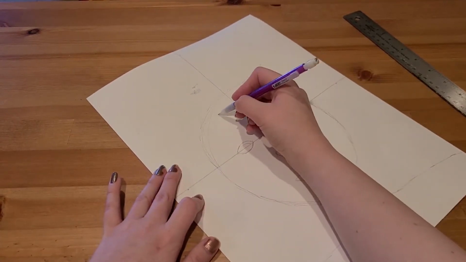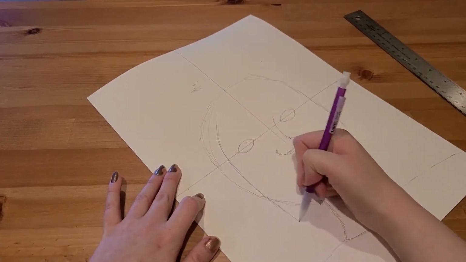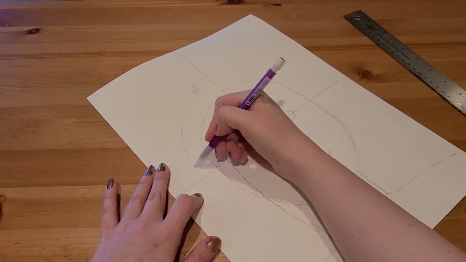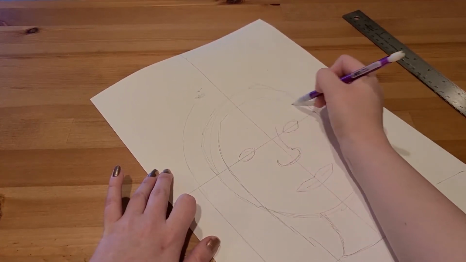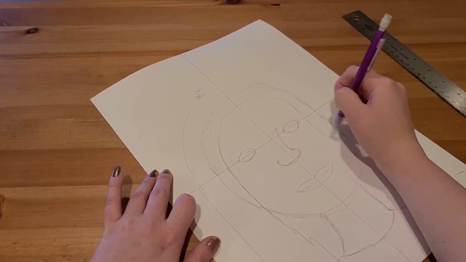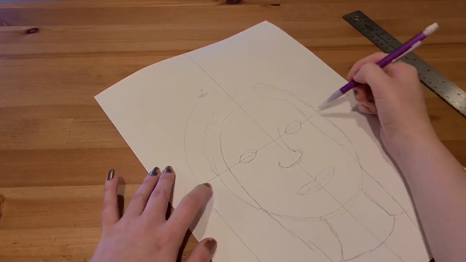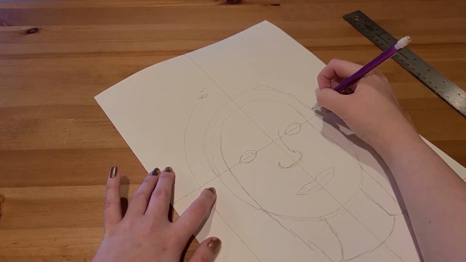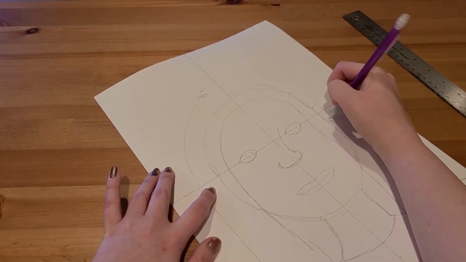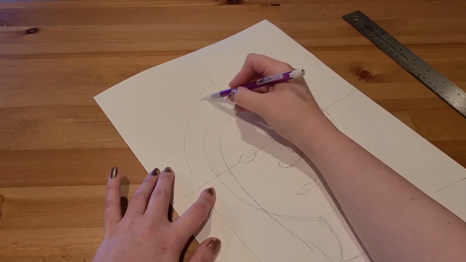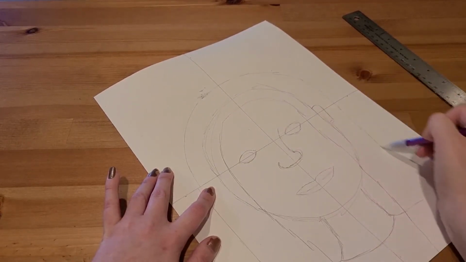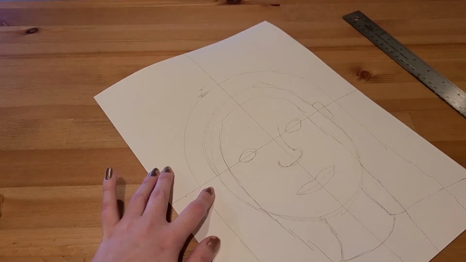So go ahead and you can add your hair just like this. So my hair covers my ears. So if your hair does not cover your ears, you can always add ears. Your ears will actually just go right here and they will line up along with your eyes. So you can just add an ear just like that. But since my hair always covers my ears, I'm just going to draw my hair around the ears.